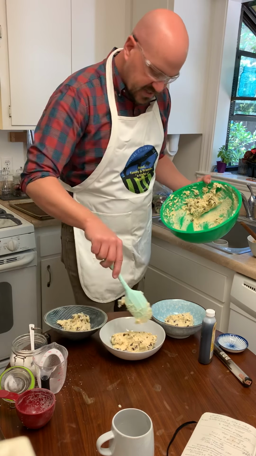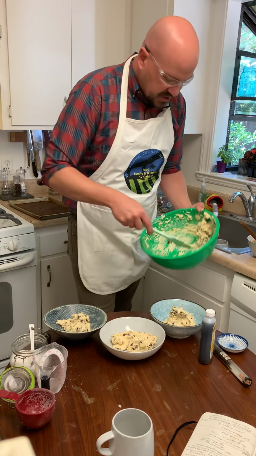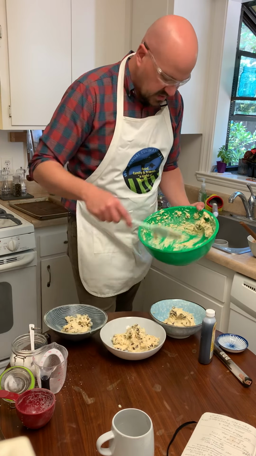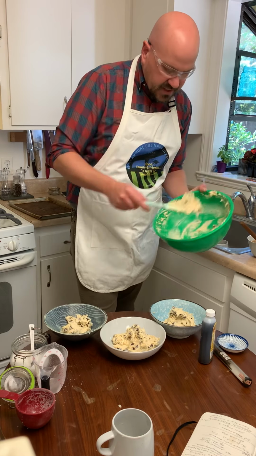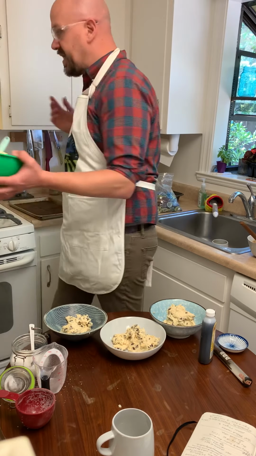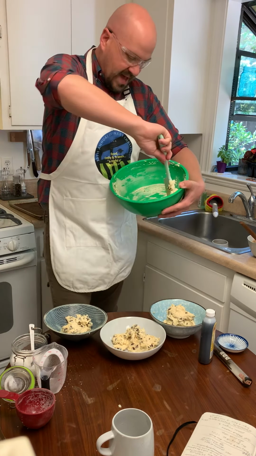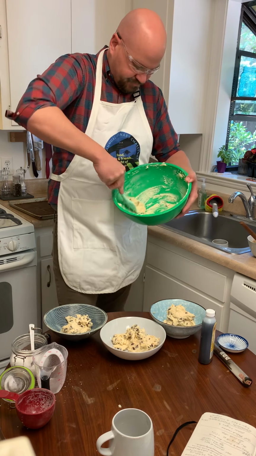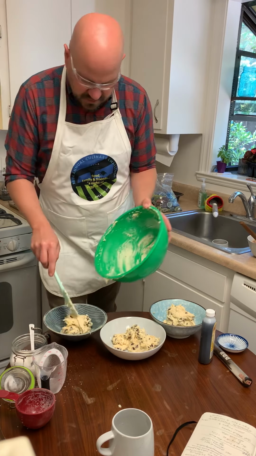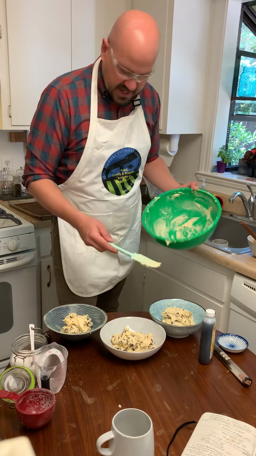You want to try to get as close as you can, having the same amount in each bowl, so that your recipe and your experiment is as accurate as it can be. If you have a kitchen scale and you want to use that, great. It'll take some extra time, but it will add to the accuracy of your experiment, but it's not really necessary.